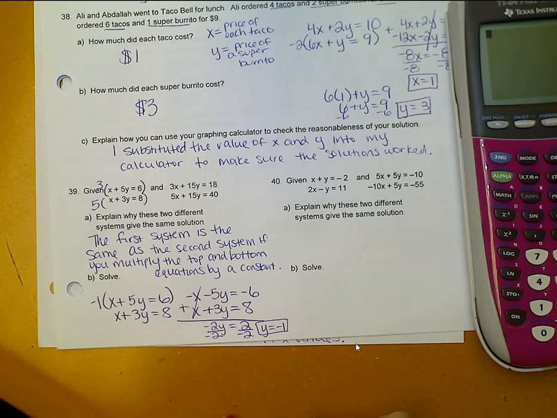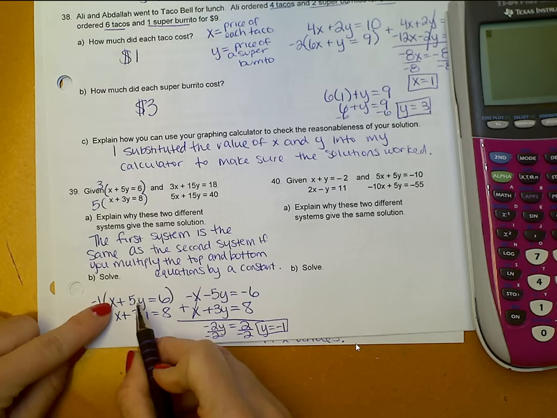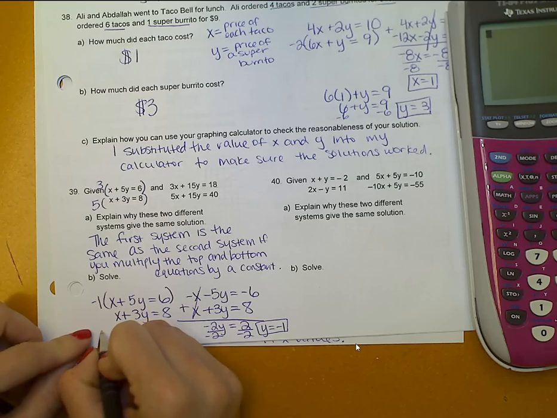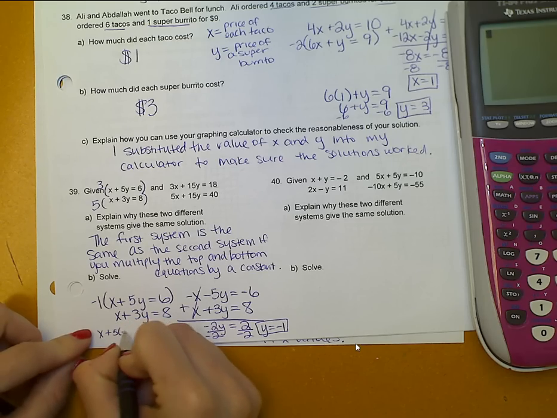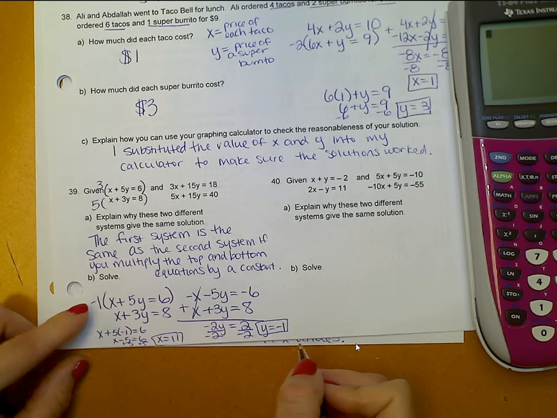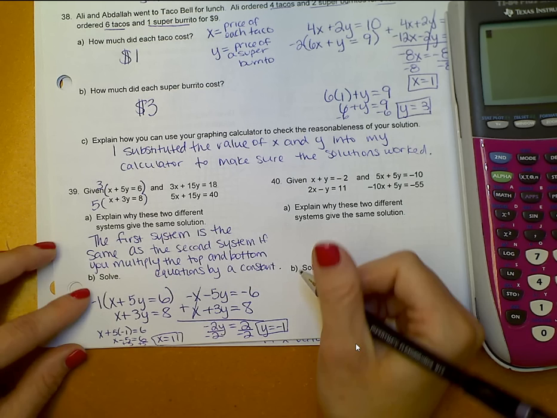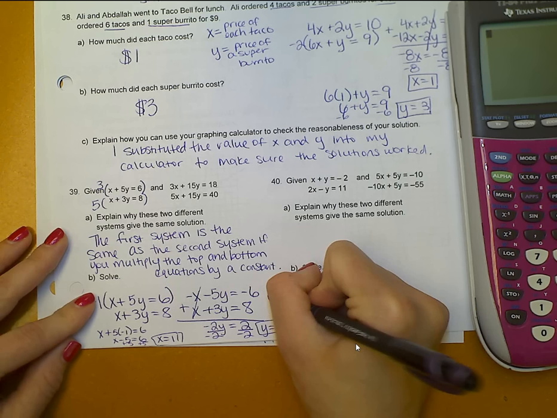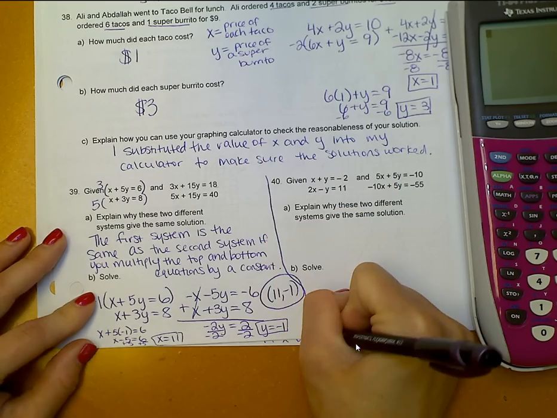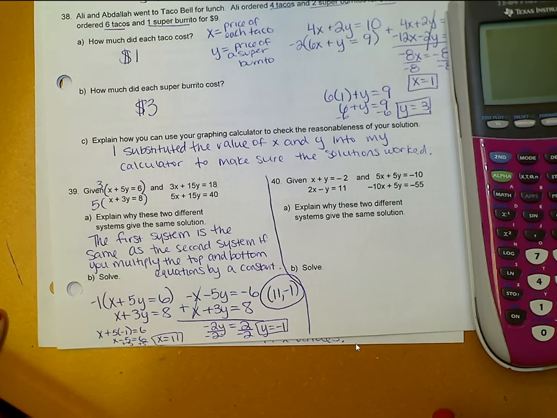If I take negative 1 and I substitute it into one of my original equations, I can get what x equals. So let's just enter it in the first one. x plus 5 times negative 1 equals 6. If I add 5 to both sides, 6 plus 5 gives me 11. So my solution to this problem is 11, negative 1. Let's just draw a line here to kind of separate this. All right.